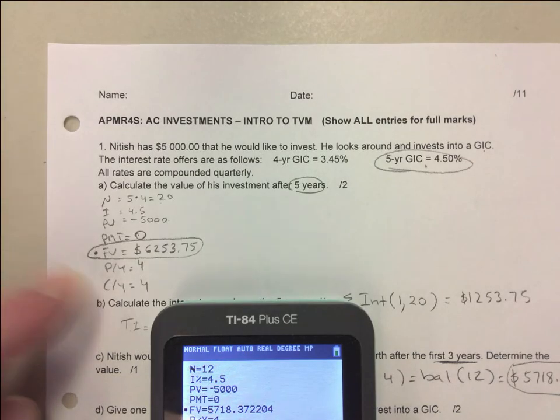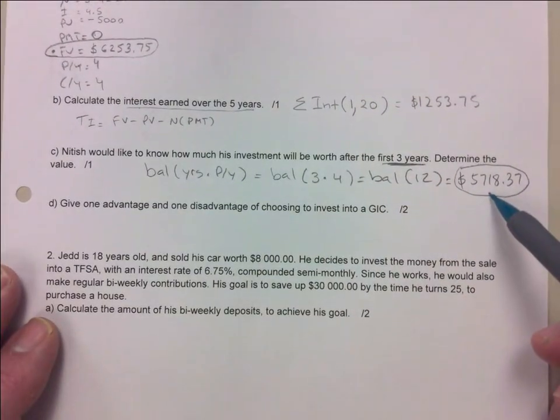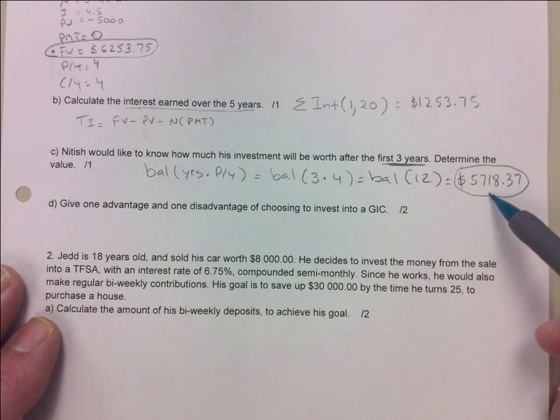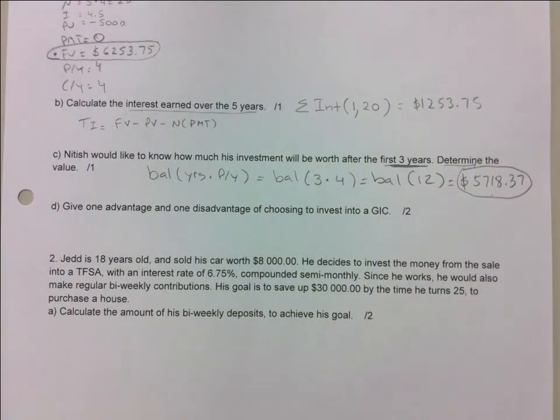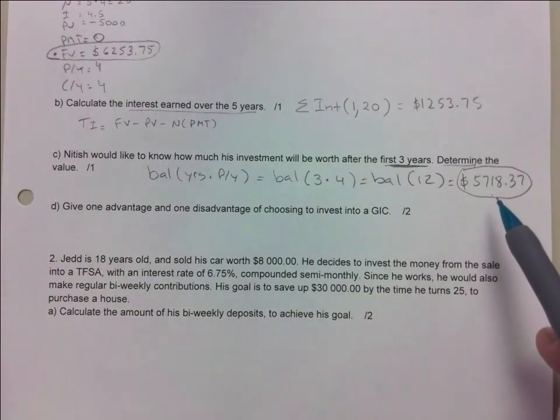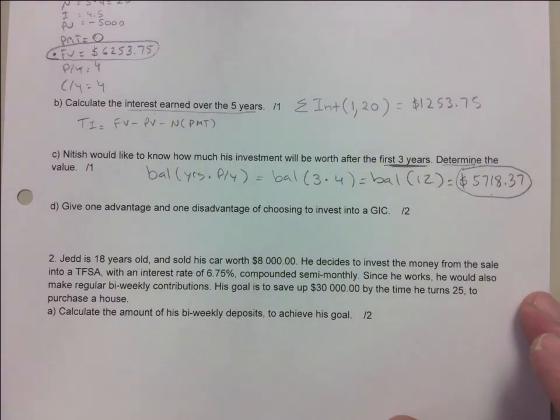So you pick your poison. But you can't just come up with it. Then you're not going to get full marks. And it's usually determine/calculate means work needs to happen. If it just says state, then no work needs to happen. Would it be okay to put n equals 12?